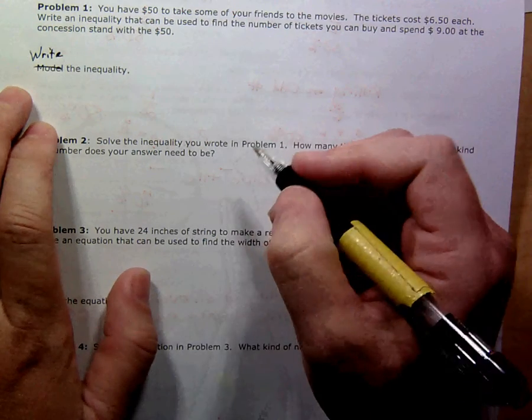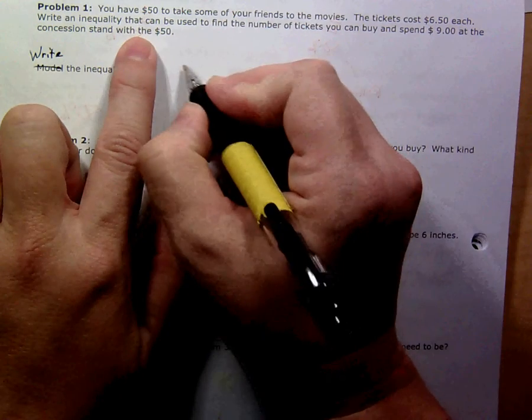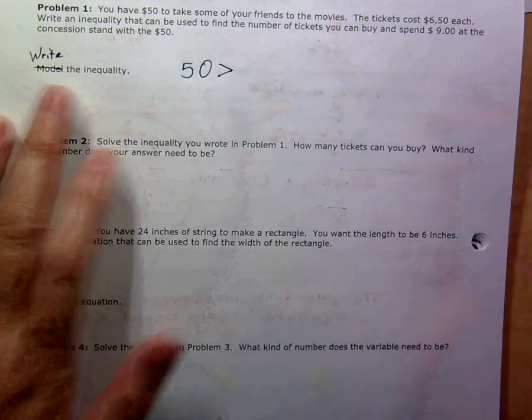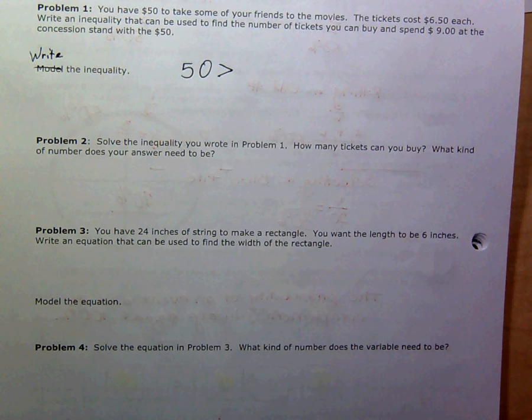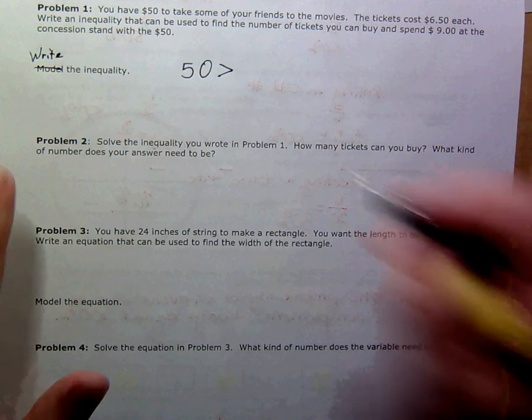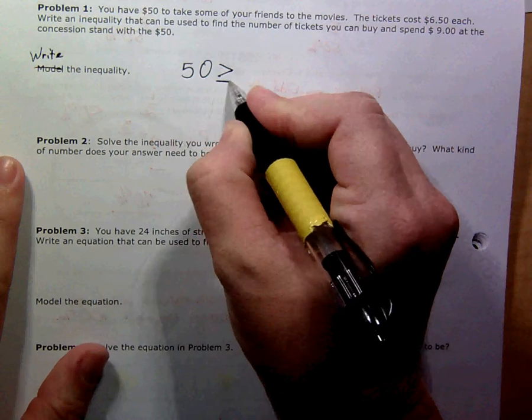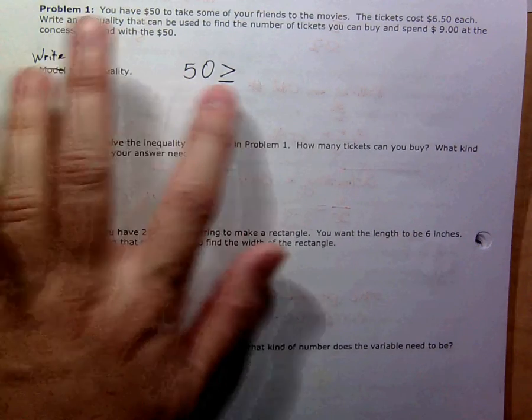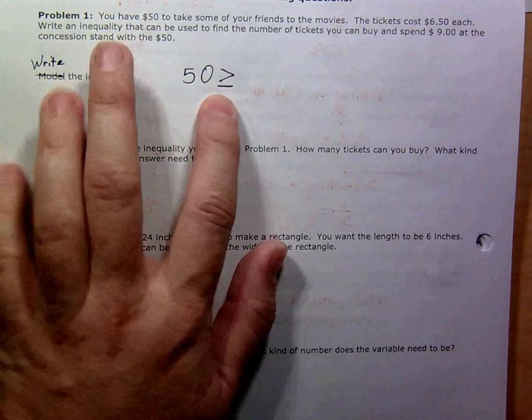So, $50. You know that's all you got, so you can't spend more than $50, so it has to be an amount that's less than $50. And it can be exactly $50 too. That's okay, but you can't spend more than $50. So $50 either has to be greater than that amount or equal to the amount.